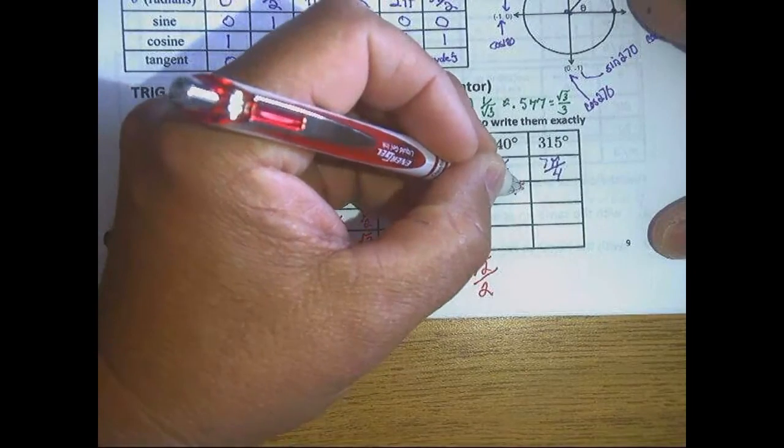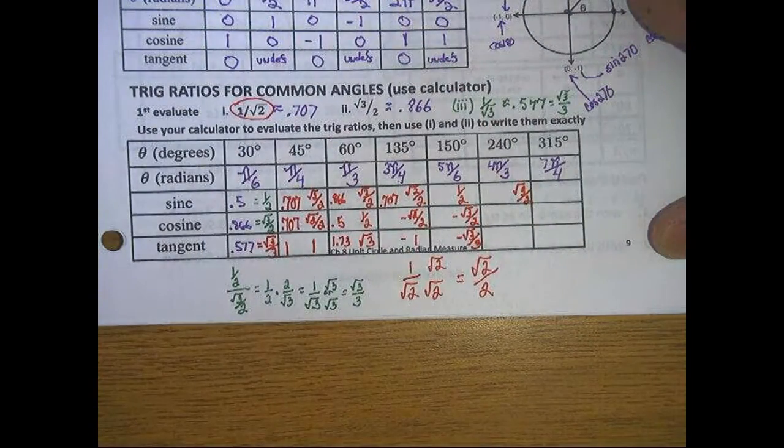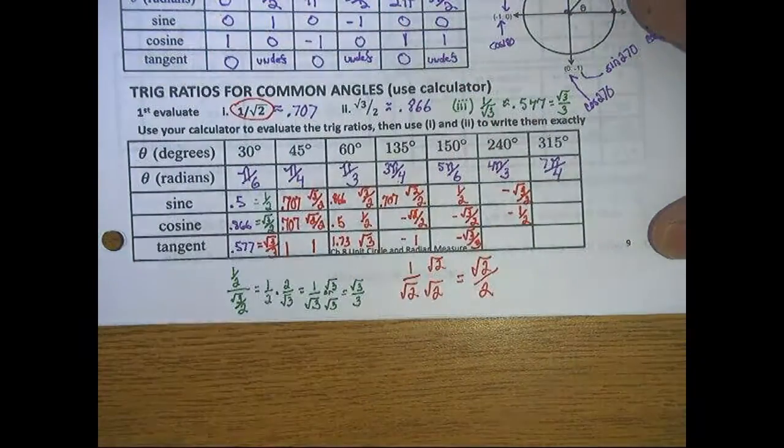Positive or negative? Okay, good. Which is root 3.